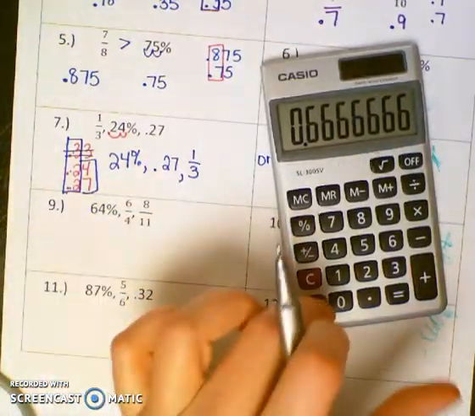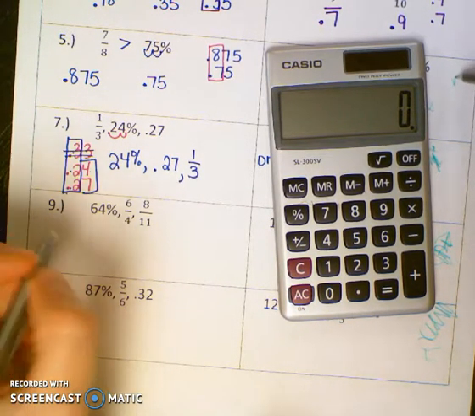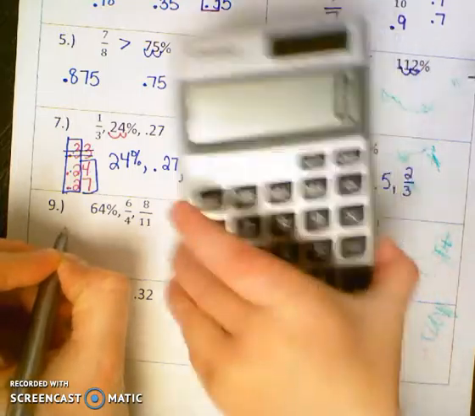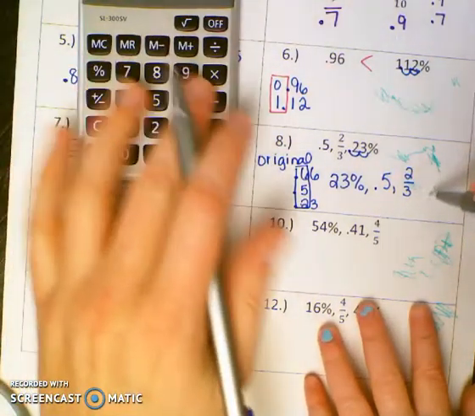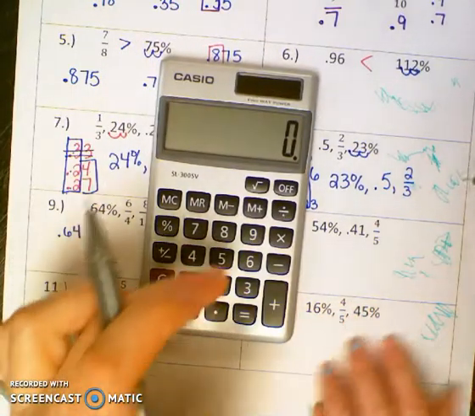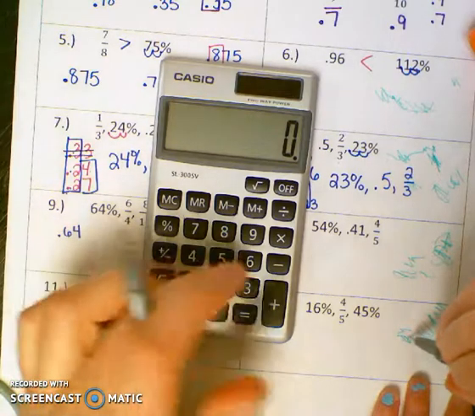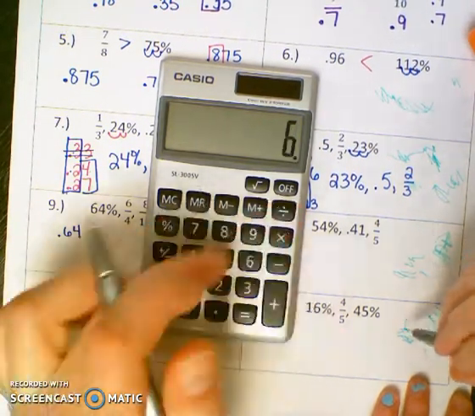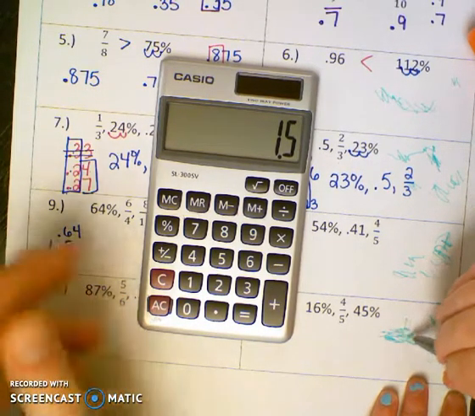Okay, let's try number 9. Change them all to decimals. So we're going to change this to 0.64. The next one is 6/4. So we're going to take 6 divided by 4, and automatically I can think to myself, 6/4, that's an improper fraction. So 6 divided by 4 equals 1.5.